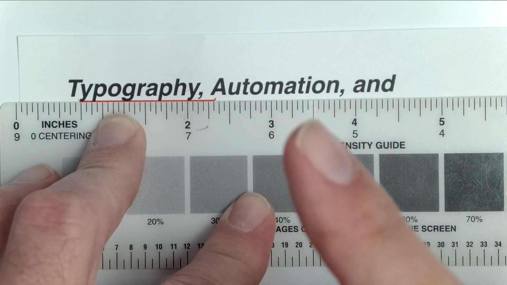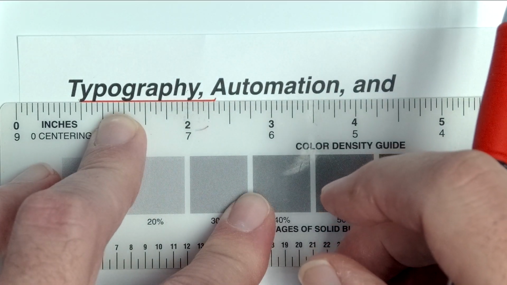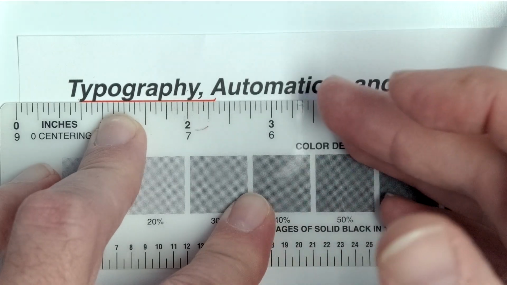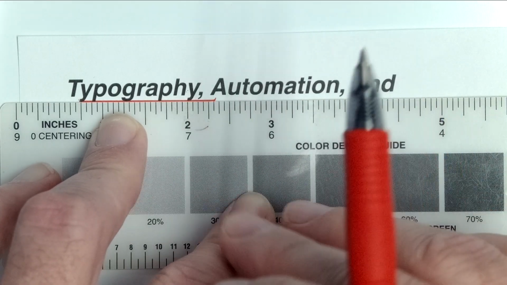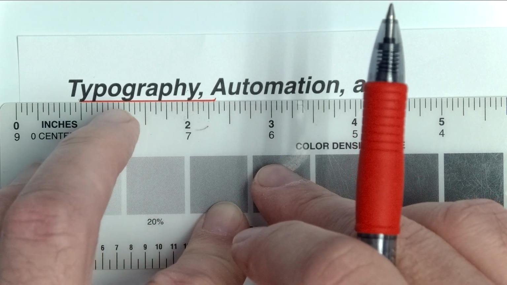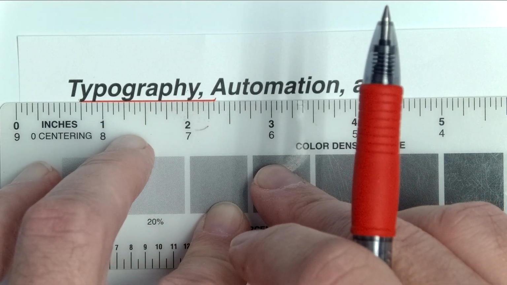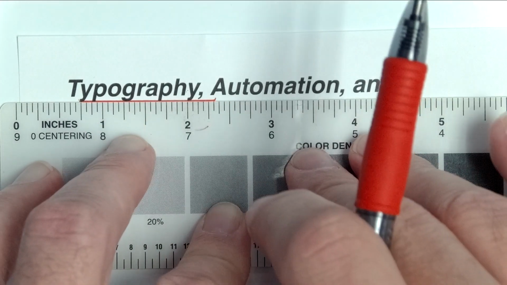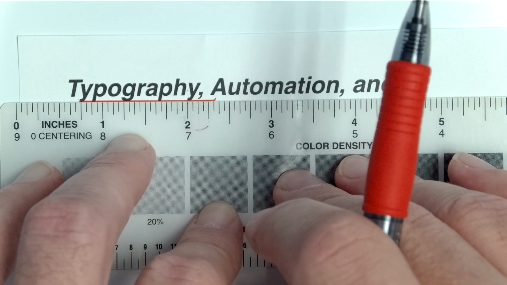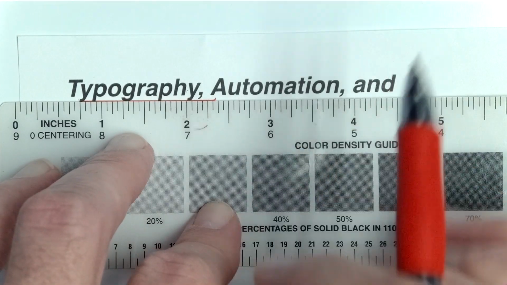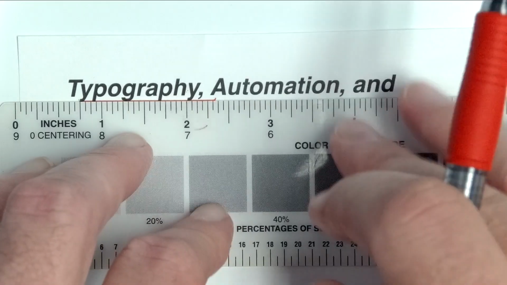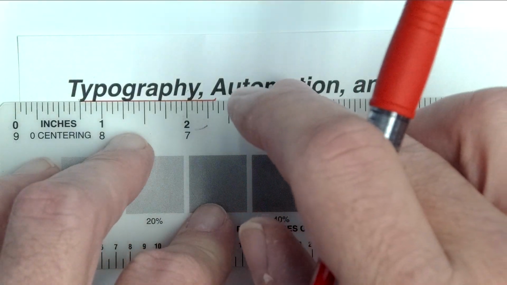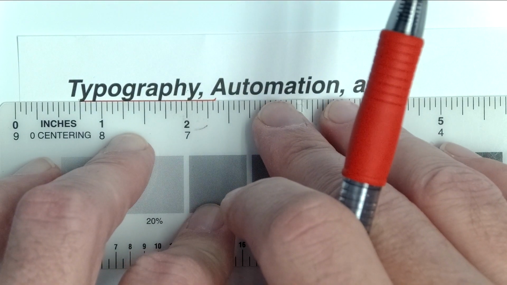But here's the question. Which unit of measurement should I use? Inches, picas, or points? Points. Why points? Could I measure it in inches? Would I want to? No. Typically points are used for font size because fonts, the type, is usually fairly small, right?